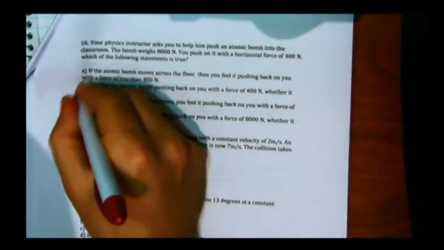All right. The next one says a bowling ball with a mass of 5 kilograms is rolling with a constant velocity of 2 meters per second. An external force hits the bowling ball, and its velocity is now 7 meters per second. The collision takes 2 seconds. What is the force applied on the ball?